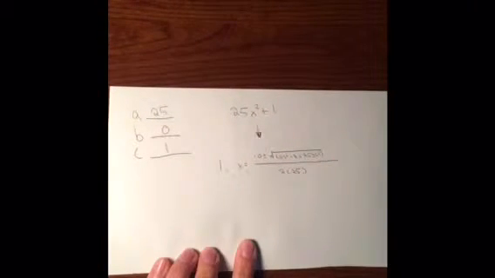Although it's a bit different, the steps are still entirely the same. So we're just going to plug in what we have, the a, b, and c values, into the quadratic formula. So we got x equals negative b, or 0 in this case, you just can't see it, plus or minus the square root of 0 squared minus 4, parentheses 25, 1, all over 2 times 25.